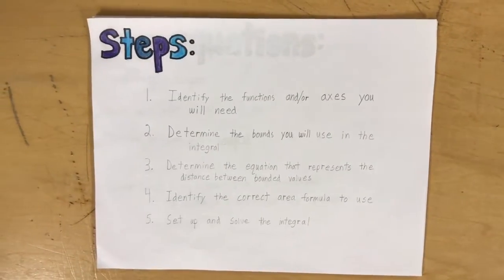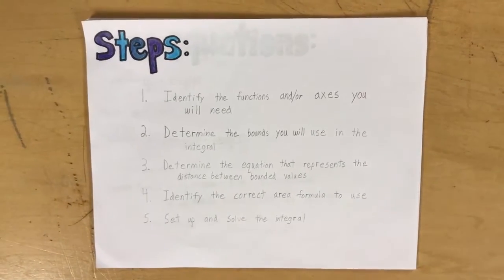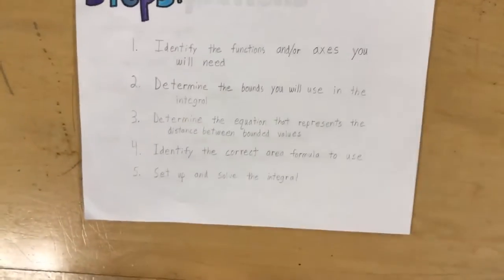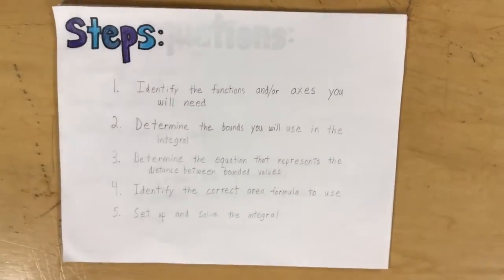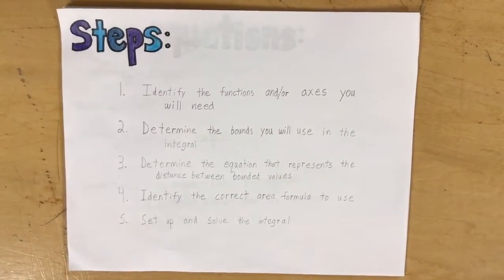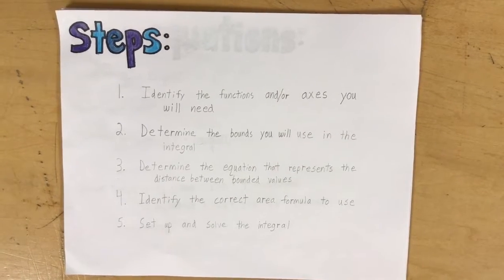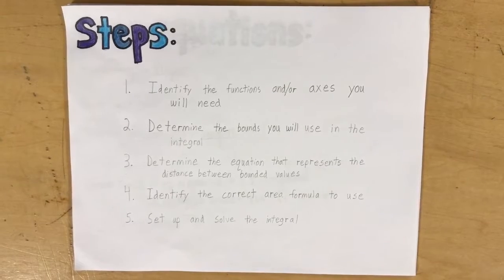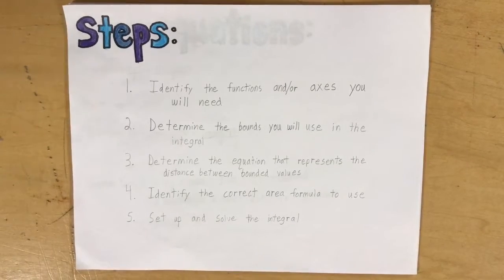The steps. Number 1, you will need to identify the functions and/or the axes you will need. Number 2, determine the bounds you will use in the integral. Number 3, determine the equation that represents the distance between bounded values. Number 4, identify the correct area formula to use. And number 5, set up and solve the integral.